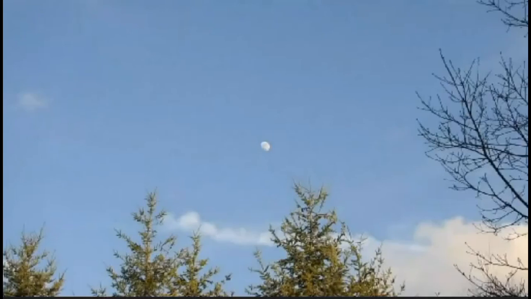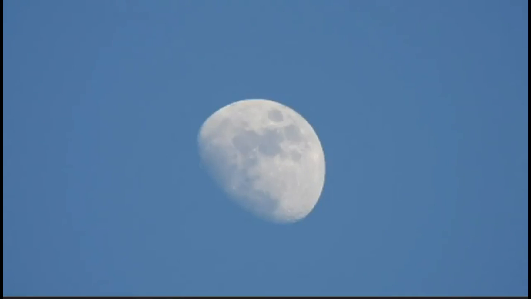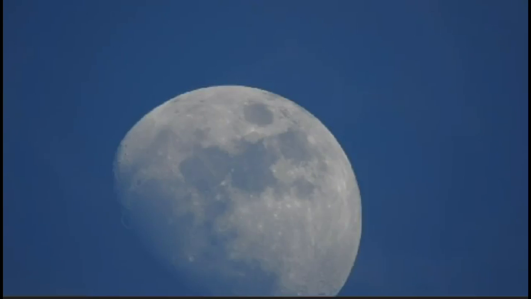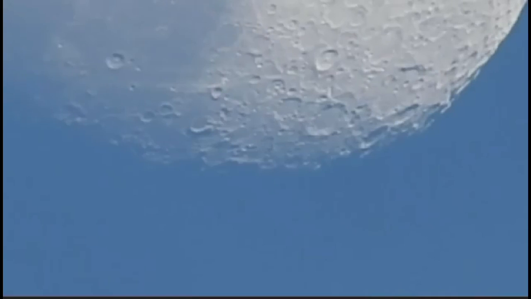For those that are trying to find the truth, you have to unlearn what you have learned. Throw away everything you ever were taught in the school books and basically start over. Let's take a look at this footage of the moon during the day. I'm going to zoom in a little bit. This is with a Nikon P900 digital camera. Just take a look at this moon here. I'm going to zoom in a bit.